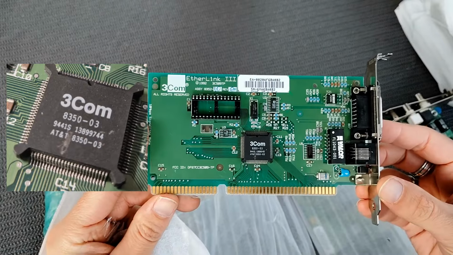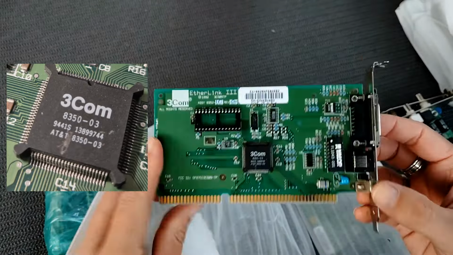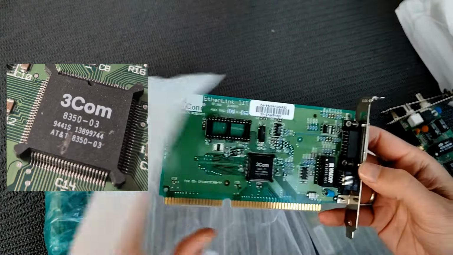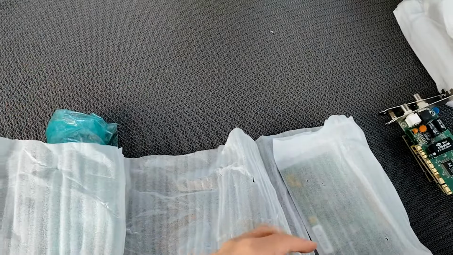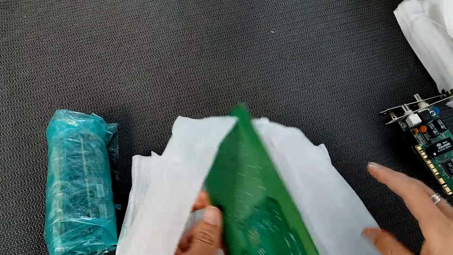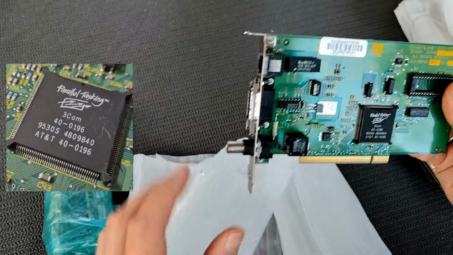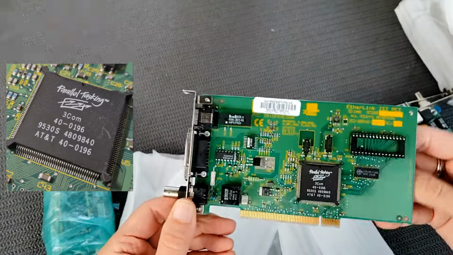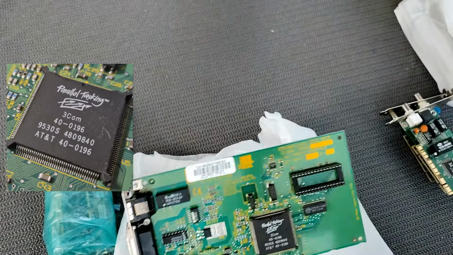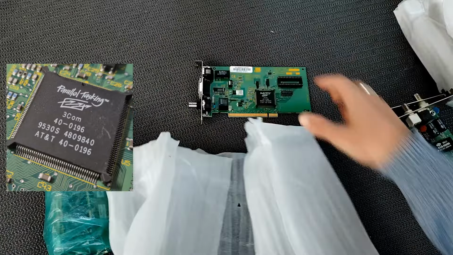This one is beautiful, a 3Com Ethernet, EtherLink III. Nice. And a more modern one, a PCI EtherLink III.